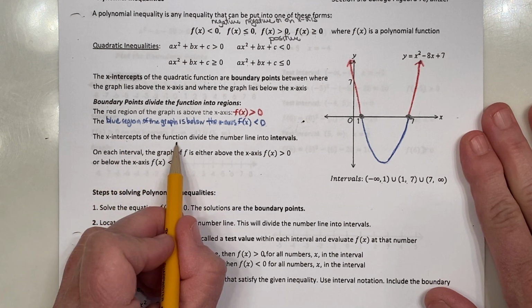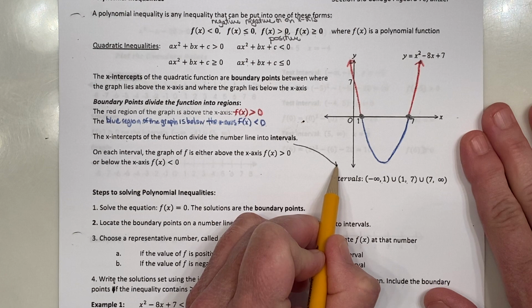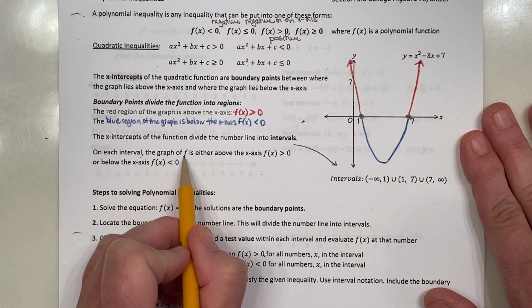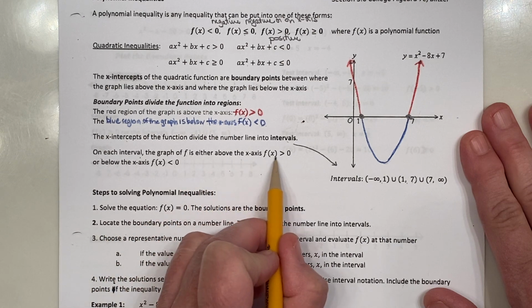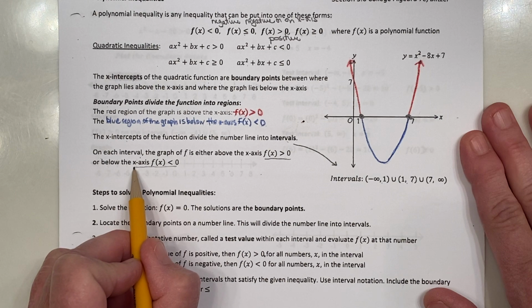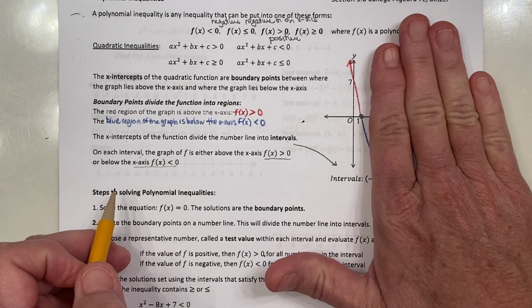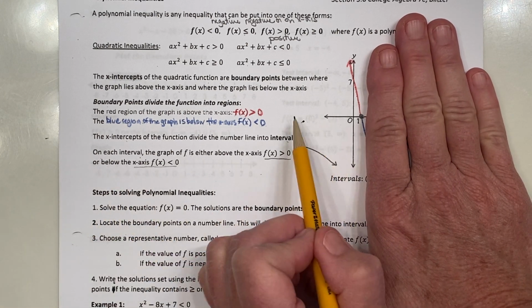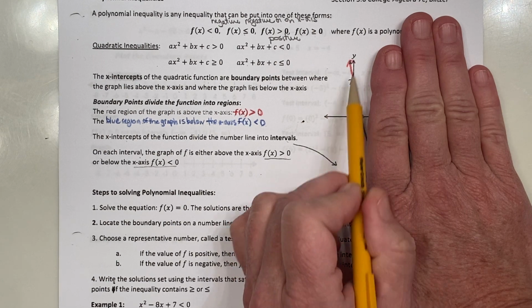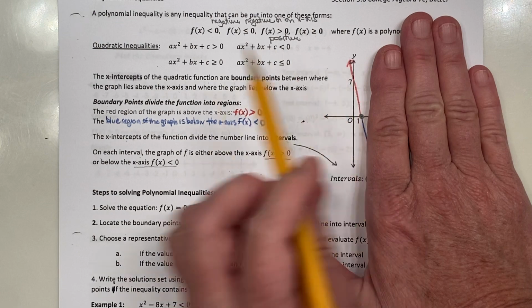So the x-intercepts of the function divide the number line into intervals. We saw that down here. On each individual interval, the graph of f is either above the x-axis or below the x-axis. From negative infinity up to 1, this part of the graph would be above the x-axis.